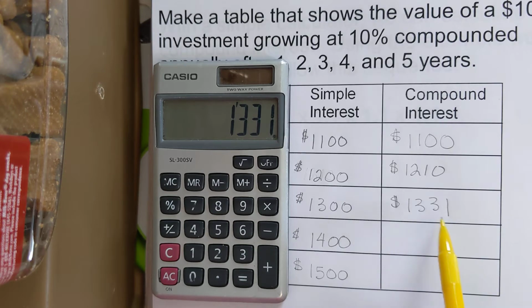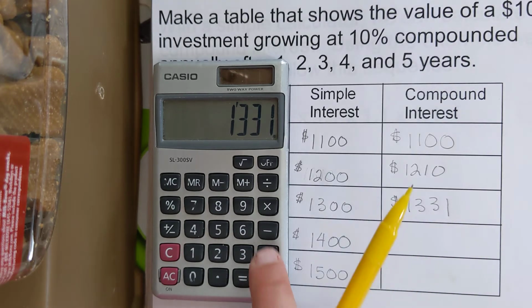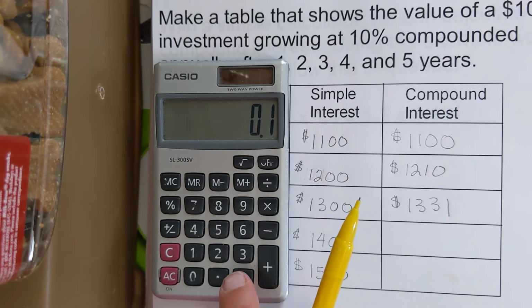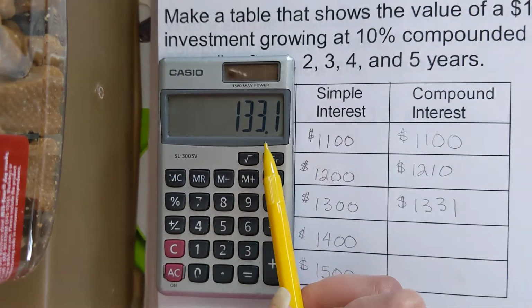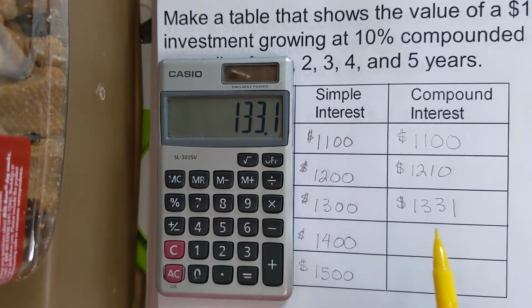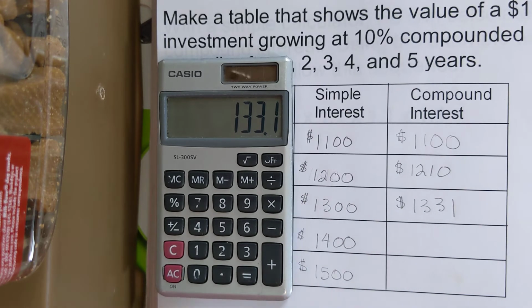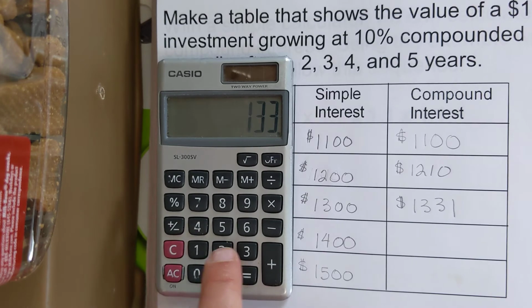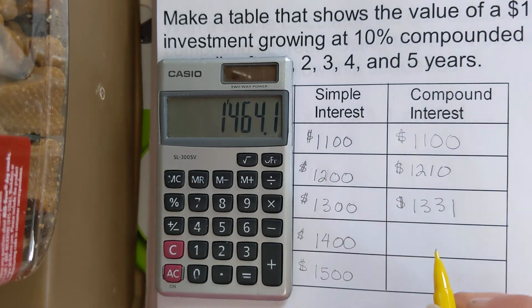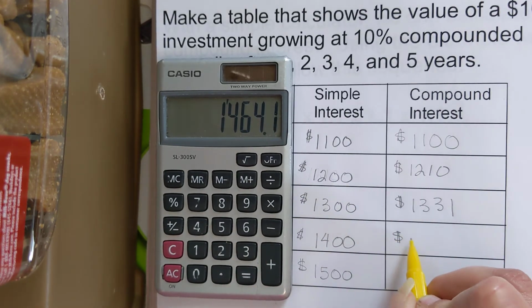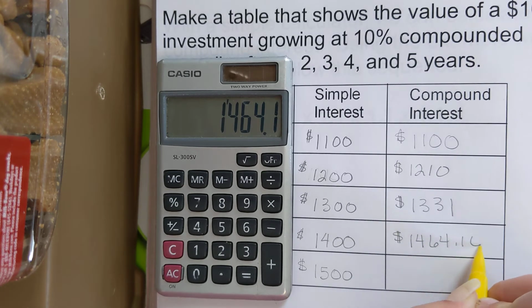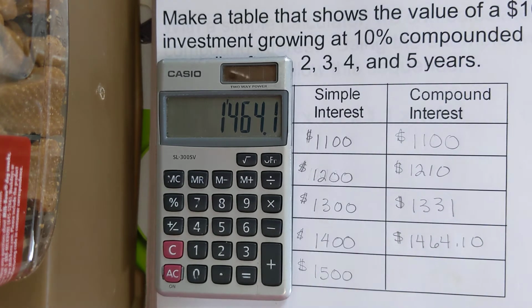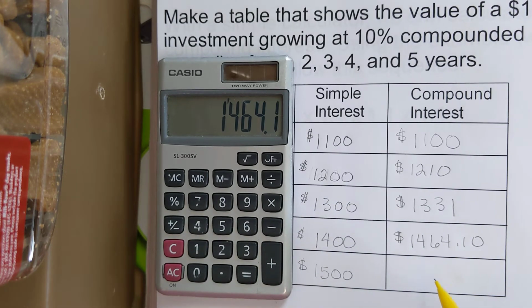Let's do times 10% from this, so times 0.1. Okay, this time I earned $133.10. Let's add that to the $1,331. And now I have $1,464.10.